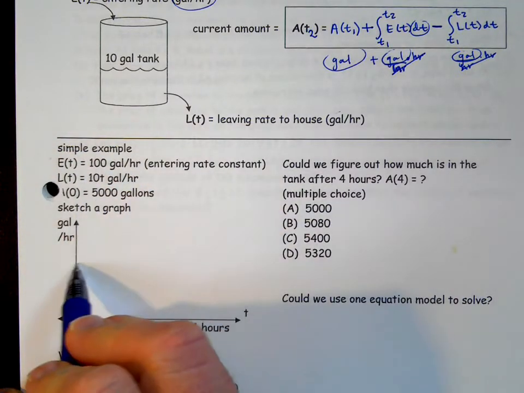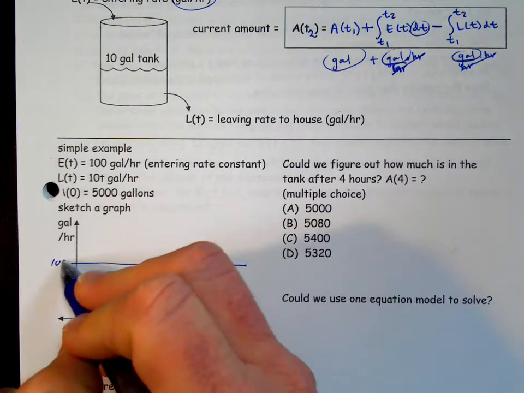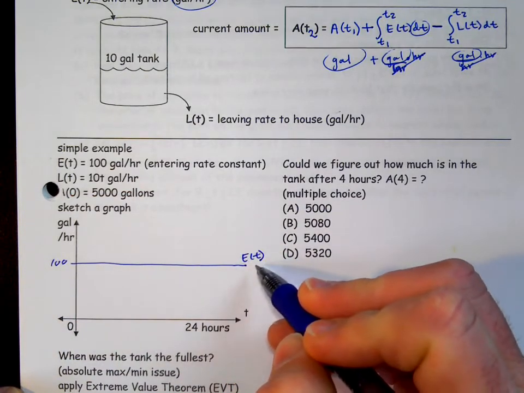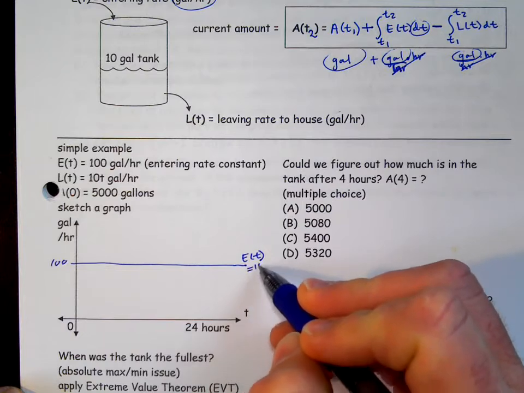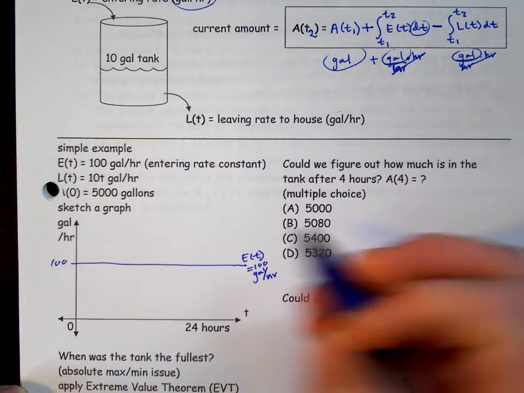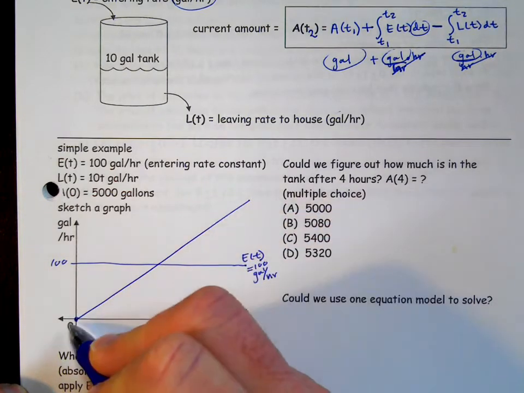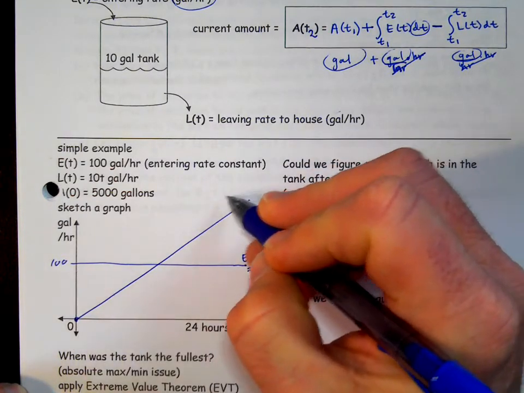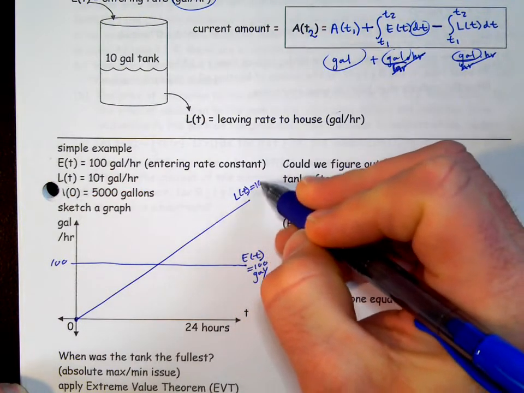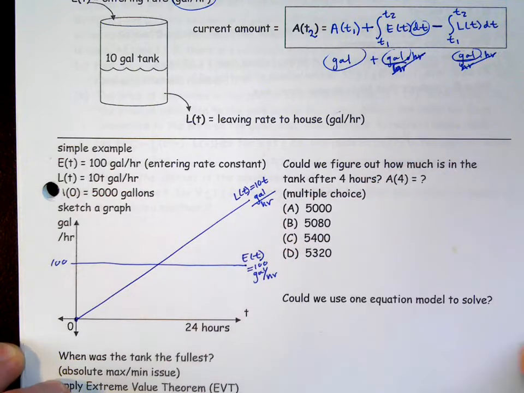So the 100 gallons per hour, that's just a horizontal line. So that's a graph of the derivative. We're graphing derivatives right now. The other one is 10t, which has a y-intercept of 0, slope of 10. I'm just drawing this roughly. This is the leaving rate. This is 10t gallons per hour.